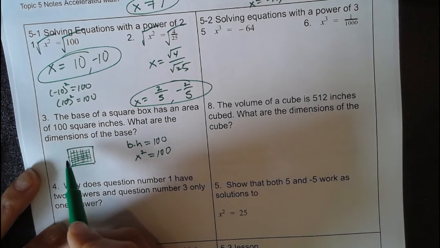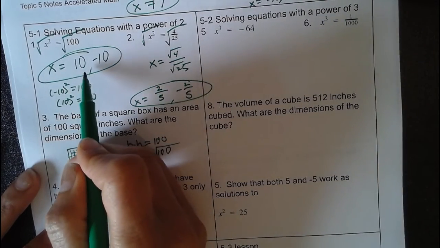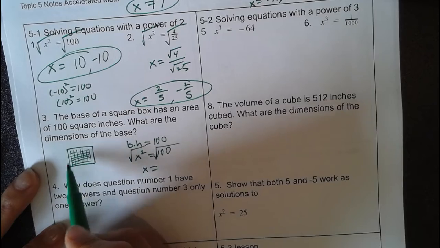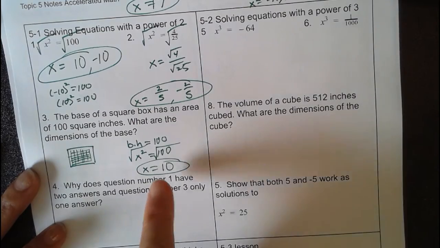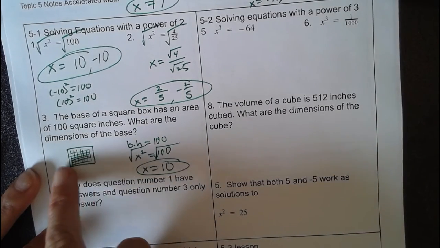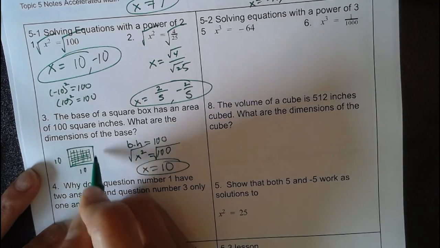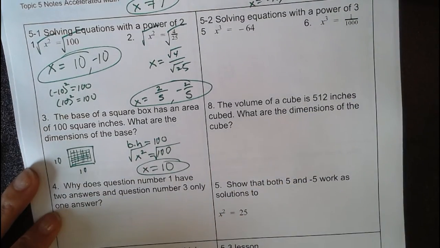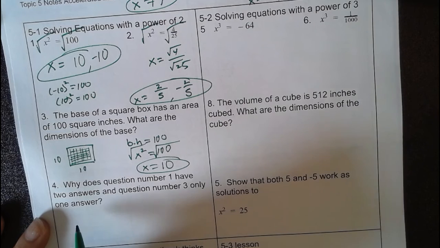Can length be negative? No. So even though this is our problem, and our answers would be both positive 10 and negative 10, when we're in the area of area, we're talking about lengths, and lengths cannot be negative. So all you need is the positive answer. Why? Because in the real world application, you can't have a length of being negative. So if this was 10 inches by 10 inches, the area would be 100. You can't have negative 10 inches. Direction can be negative, but not length. And then you're going to summarize that down here. Direction can be negative, but a length cannot be negative.